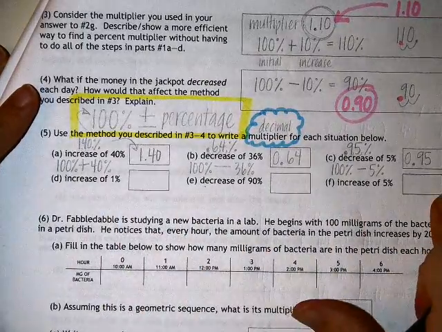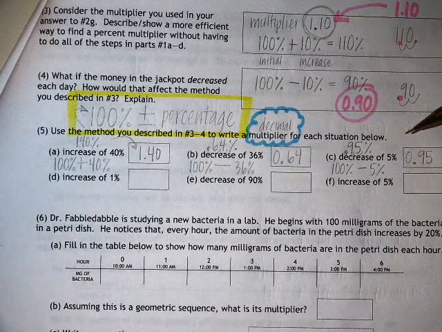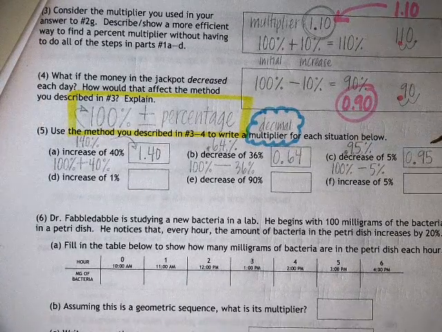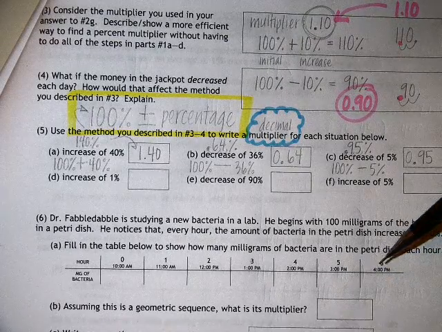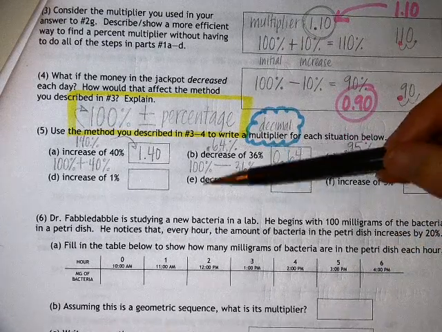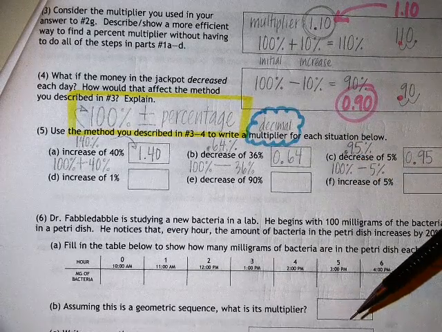It's kind of the same idea, and you're just going to practice writing those decimals for the multiplier. If you're not sure why you would need to be able to do that, I think once you get to the video for number 6, it'll make more sense. So practice a little bit here, just getting a multiplier, and then in question number 6, we'll talk about why you'd even want to.